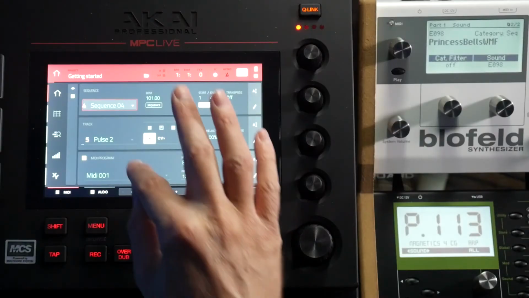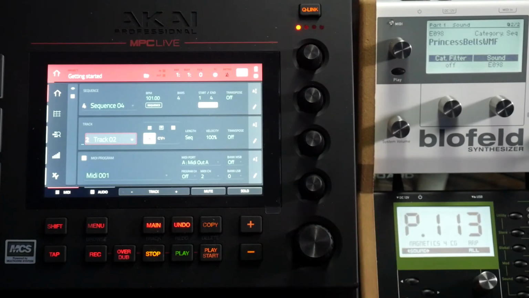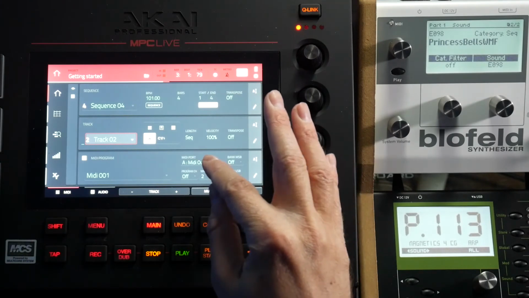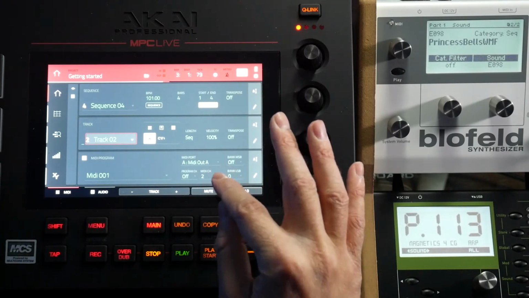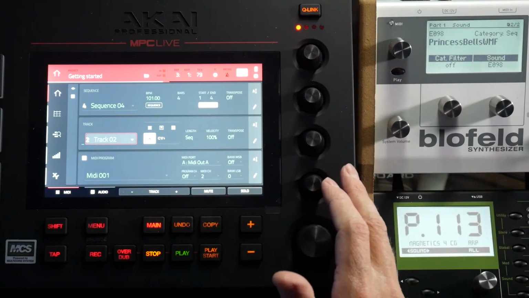and then now in sequence 4, I'm going to bring in a new element. So I'm going to go back to my Blofeld channels and create a new element to bring in here. So let's check this out. So I'm on the 4th sequence. I have 2 sounds already in my sequence, plus the drum track. So now I'm going to go to track 2. Track 2 is sending MIDI out from port A into MIDI channel 2, which is going to the Blofeld on part 2 on the Blofeld.